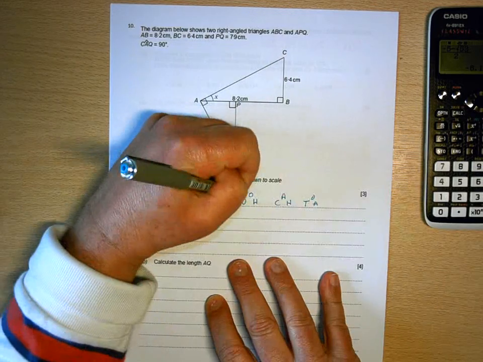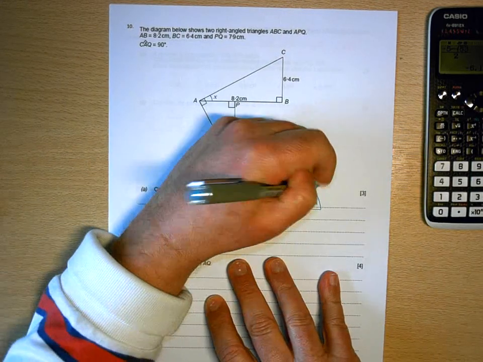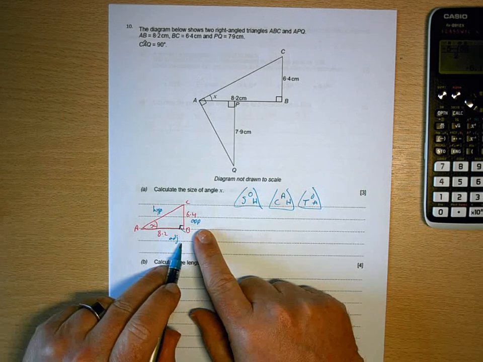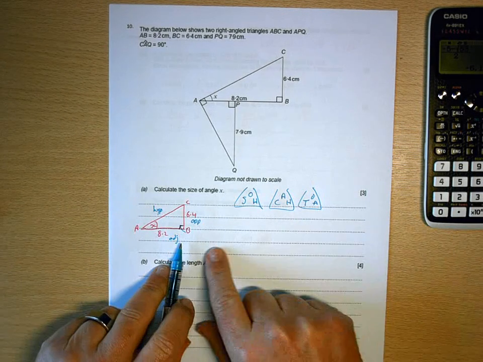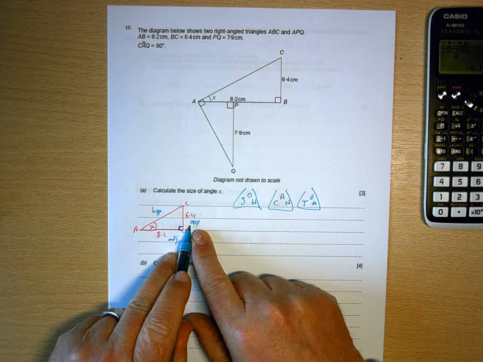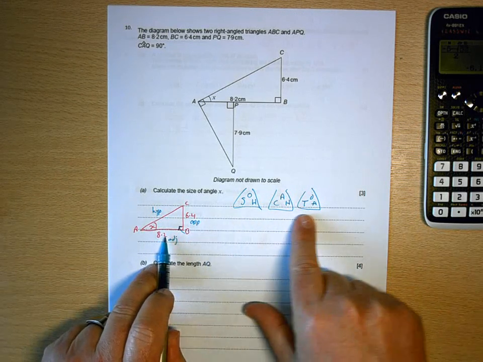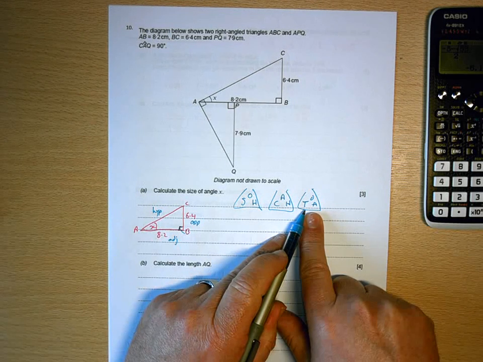are these three little triangles, and you now need to identify which one of those relationships includes opposite and adjacent, because we need to use both of those. So the opposite and adjacent is this one. It's the only one we can use.